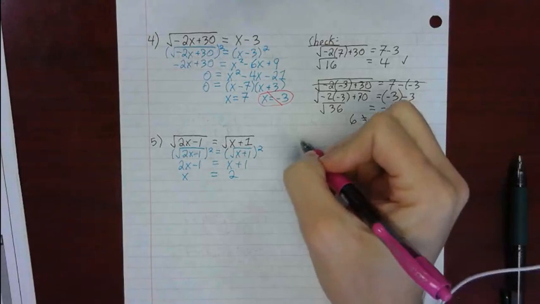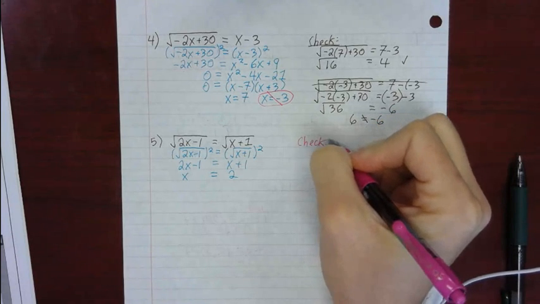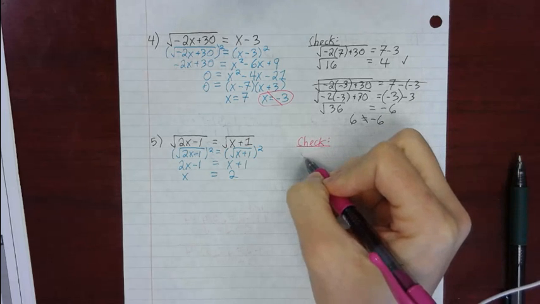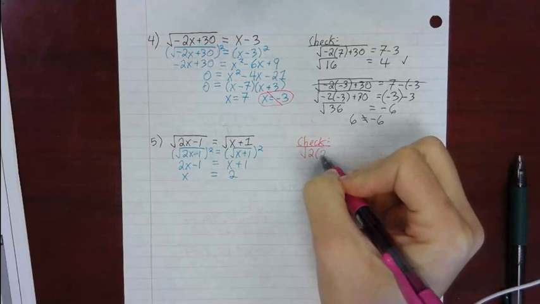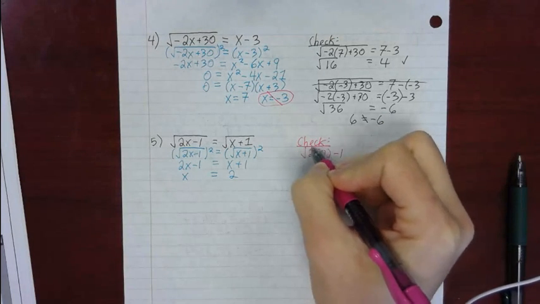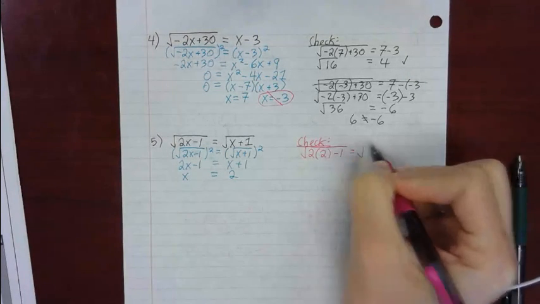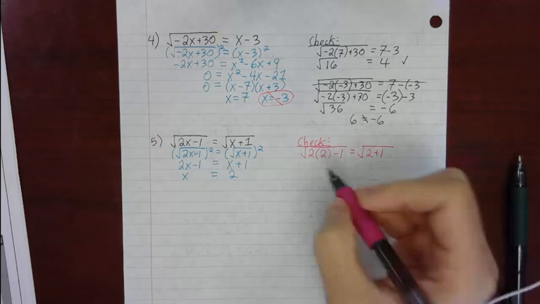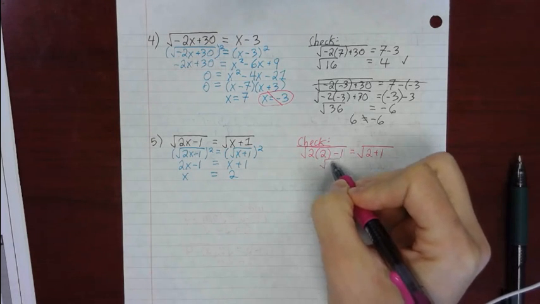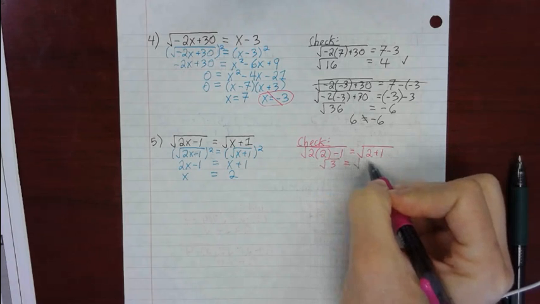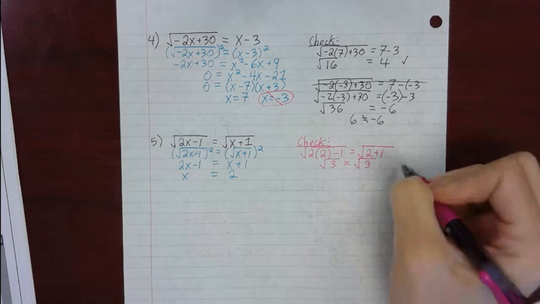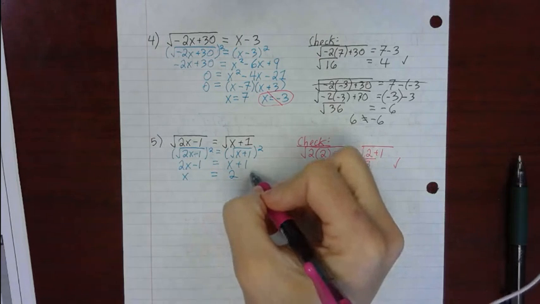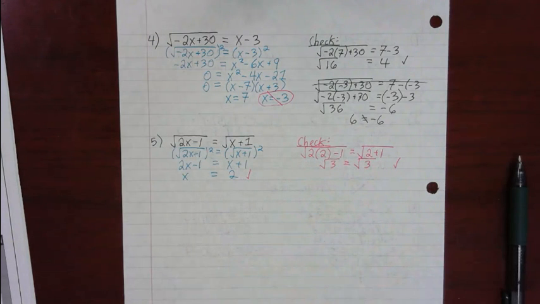So in our check for number 5, we are going to be putting 2 into our equation. So we're going to do the square root of 2 times 2 minus 1 is supposed to be equal to the square root of 2 plus 1. And that means we have the square root of 3 being equal to the square root of 3, which is a true statement. And that means that x equals 2 is a true solution and not extraneous.